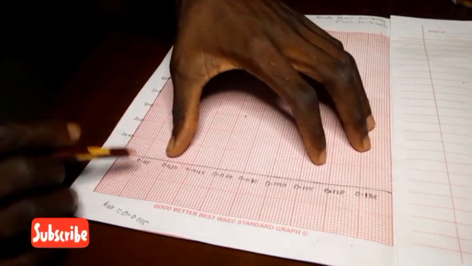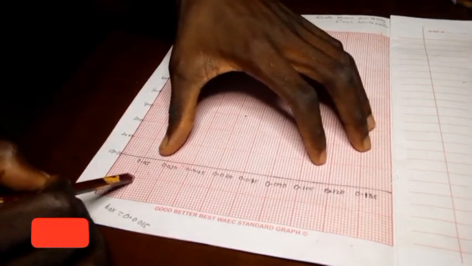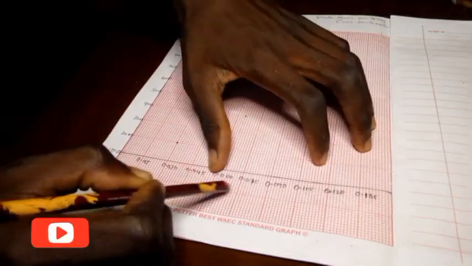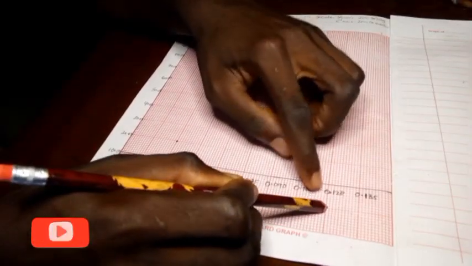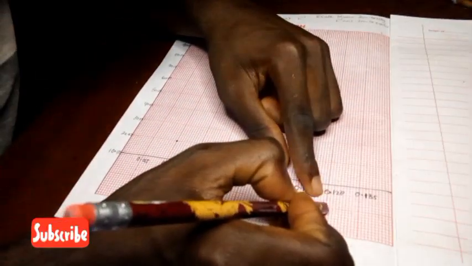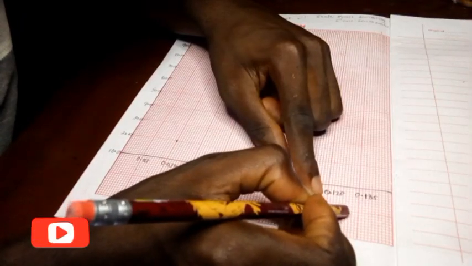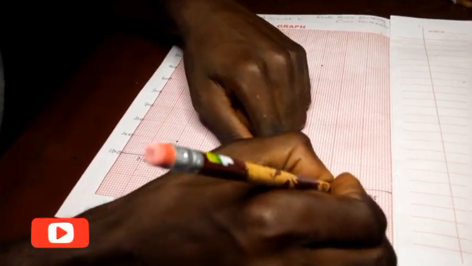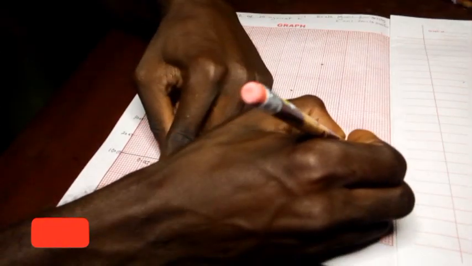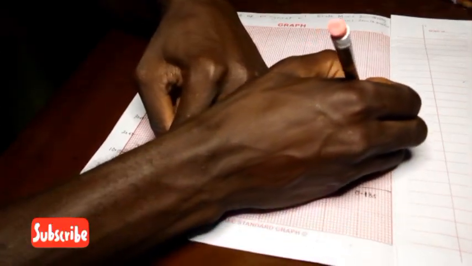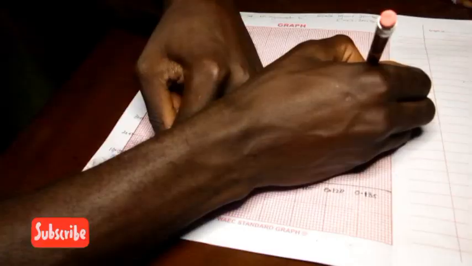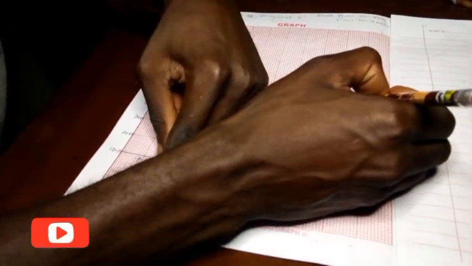So that is 88 exactly. I'm going to count it here: 10, 20, 30, 40, 50, 60, 70, 80. Then 88. So this is 1, 2, 3, 4, 5, 6, 7, 8. So that goes to 100. 88 to 100.